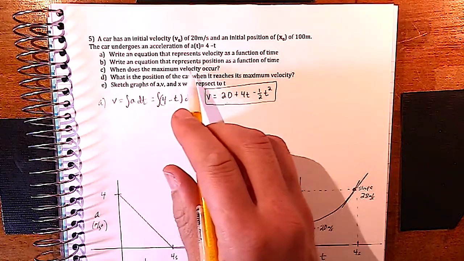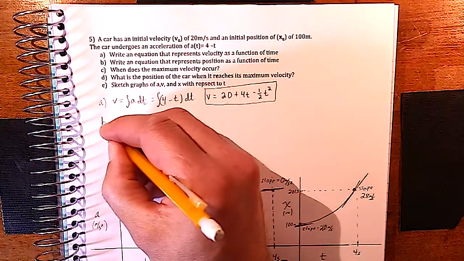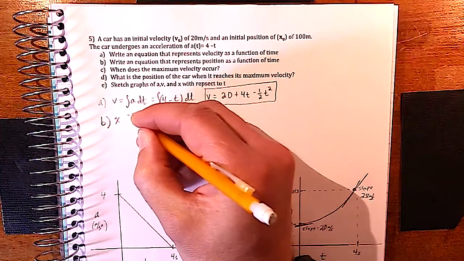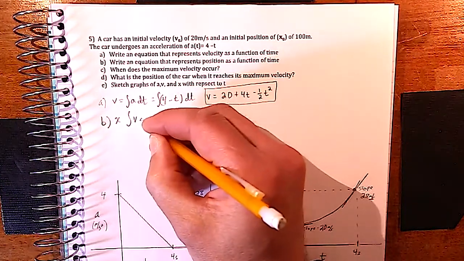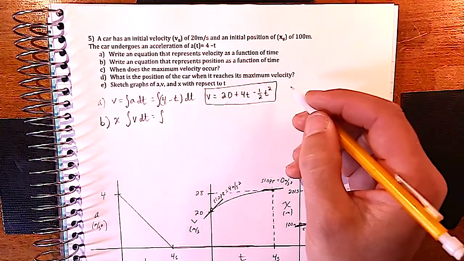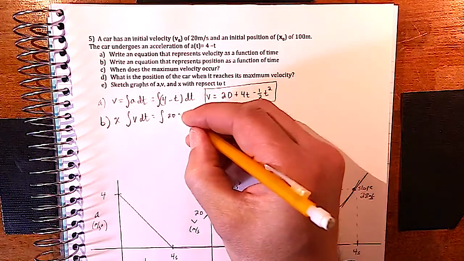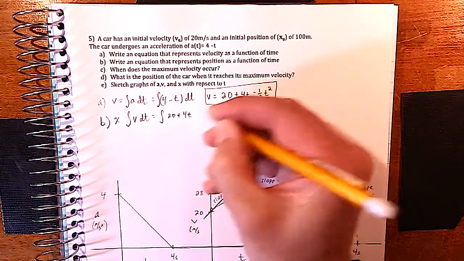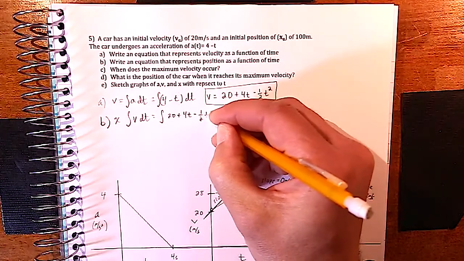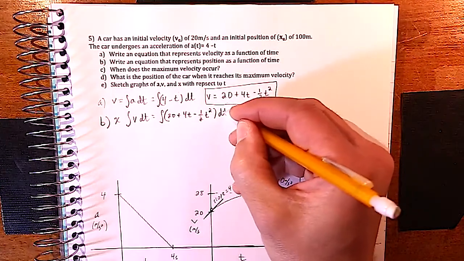B, write an equation that represents the position as a function of time. So we know that now we have to do the integral, this time, of velocity with respect to time. So that's going to be the integral of 20 plus 4t minus 1/2 t squared, and all of that with respect to time.